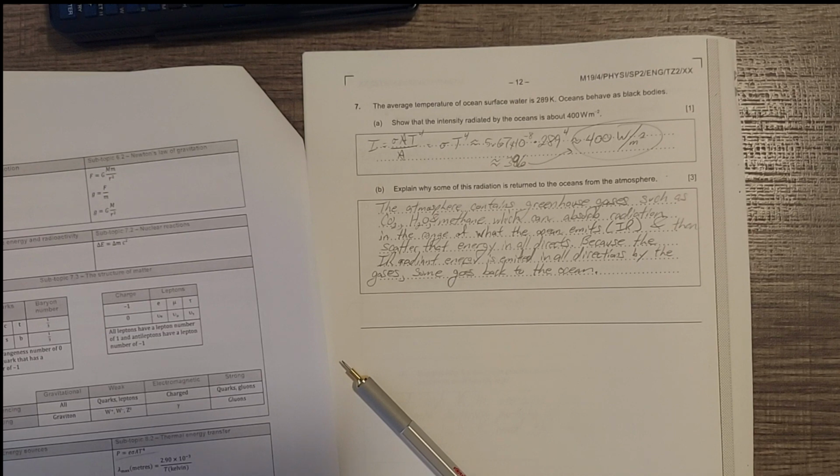This radiation is absorbed by greenhouse gases in the atmosphere. The greenhouse gases re-radiate or re-emit this infrared radiation. That's a 3rd point. And then the fourth point is partly back toward the ocean, or in all directions, an awareness that radiation in other directions is also present.